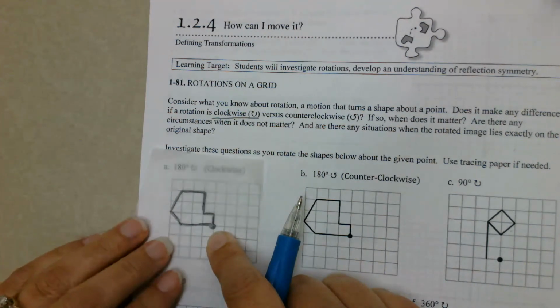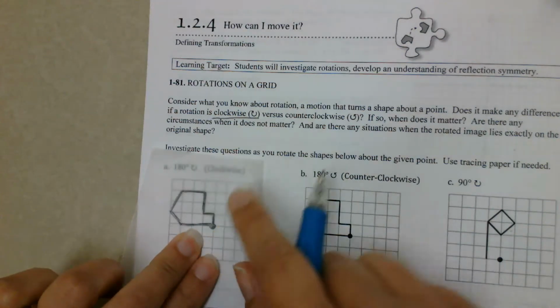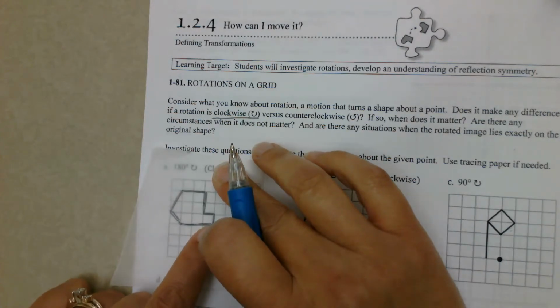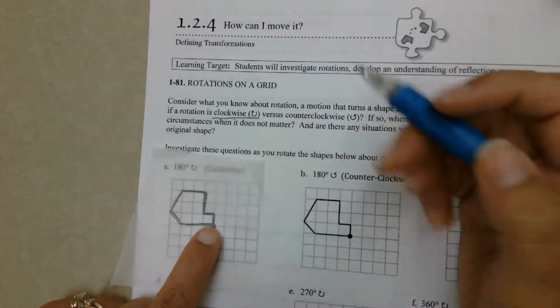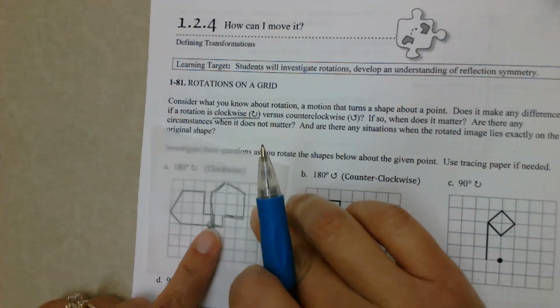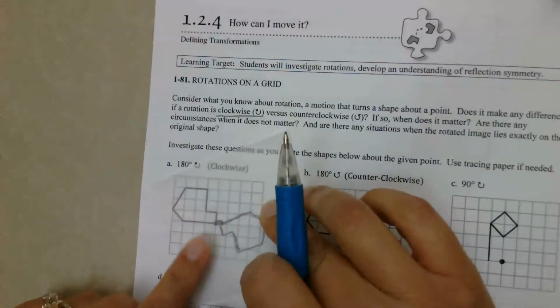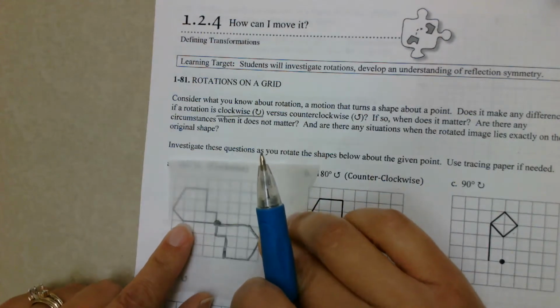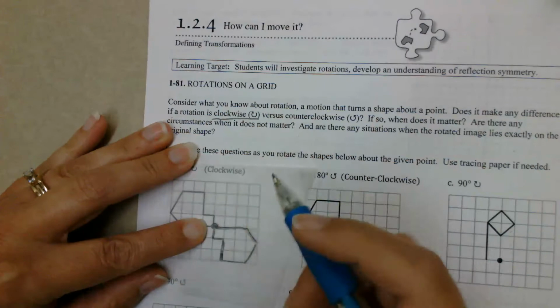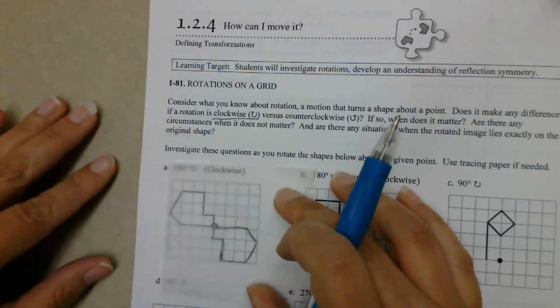We're going to go clockwise, so the way a clock goes. So remember, a clock goes this way. So I'm going to turn it, kind of thinking of putting your finger there as the pivot point, the turning point. That would be 90 degrees. This would be 180 degrees. So my rotation of 180 degrees would end up here.